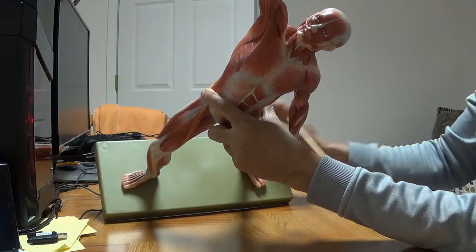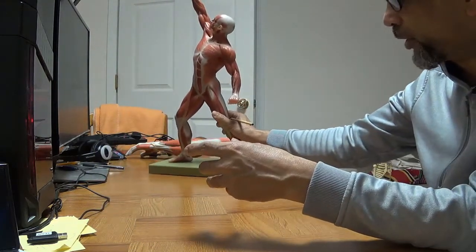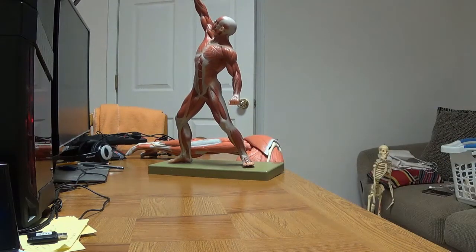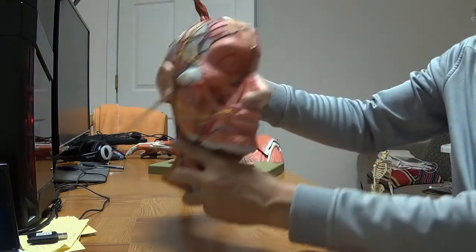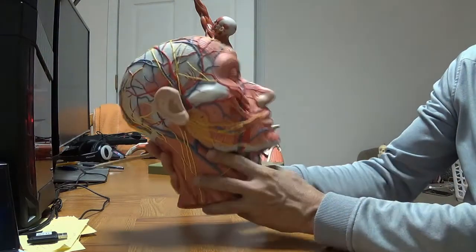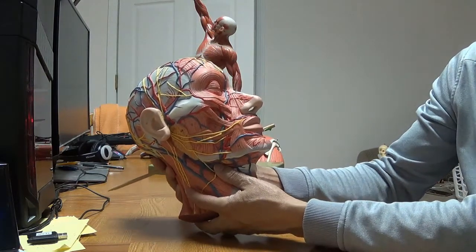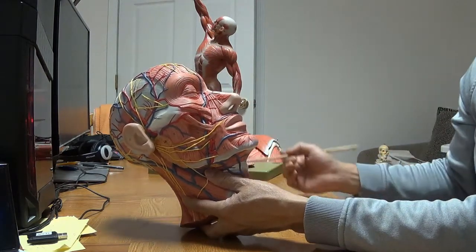Let's see the face muscles in another model, the half head model. This is a half head model where you can see the facial muscles more clearly.